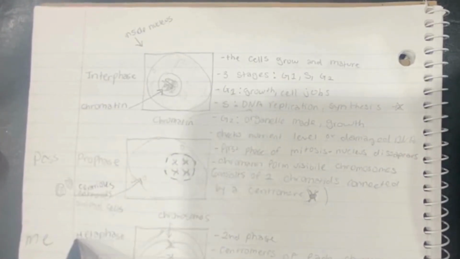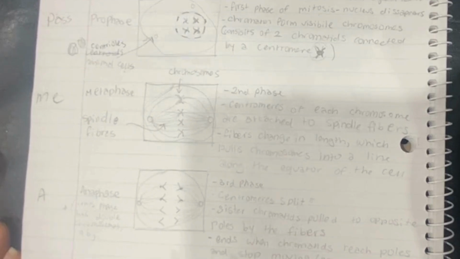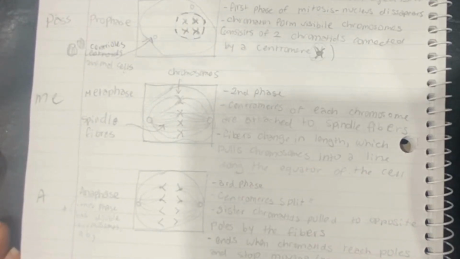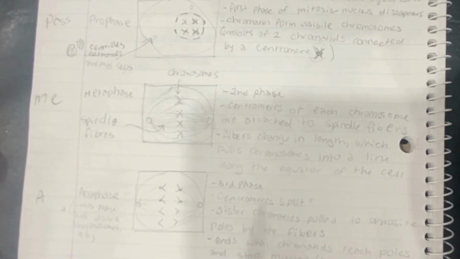Next, let's talk about cell division. Within cell division, there are 2 parts, mitosis and cytokinesis. Let's talk about mitosis first. Mitosis is basically the process of replicating DNA so the cells can later turn into 2 daughter cells. In mitosis, there are 4 phases: prophase, metaphase, anaphase, and telophase. They all work together and rely on each other to be completed.